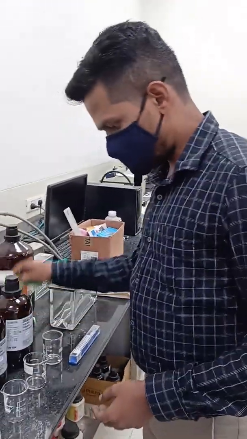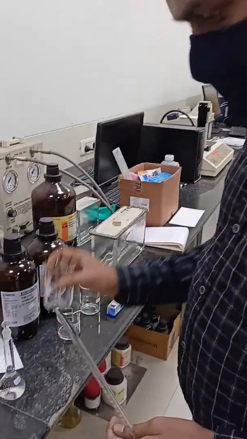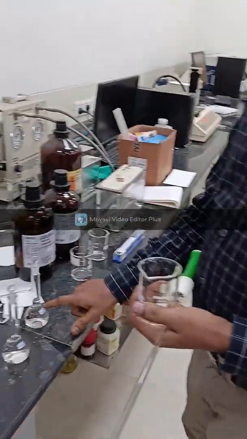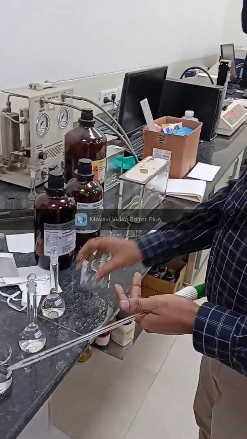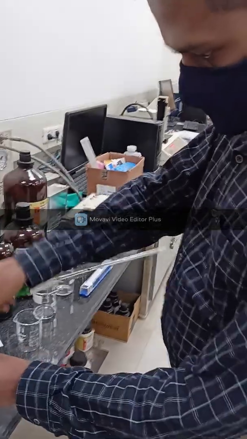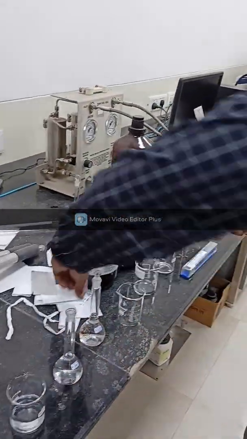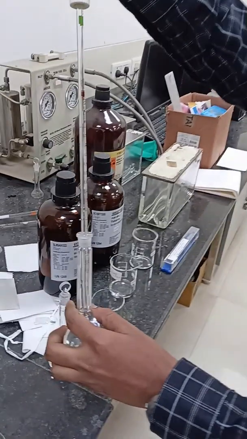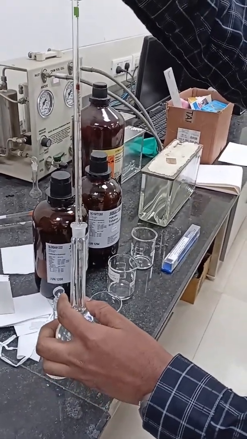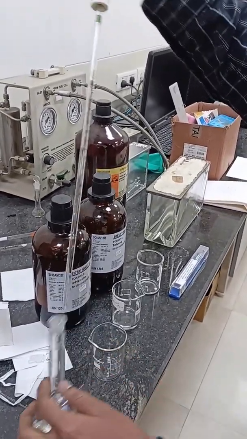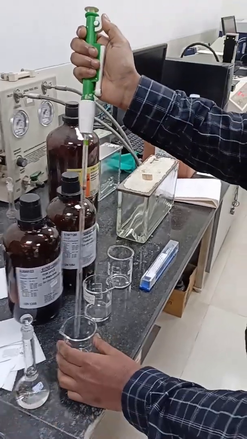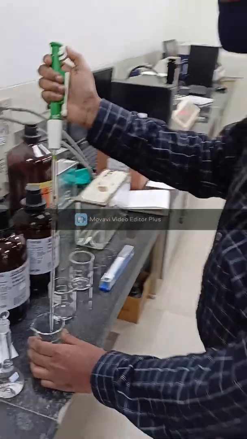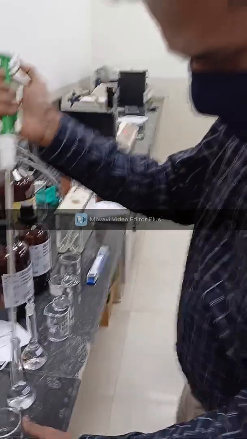Then we will prepare a solution of unknown concentration from these two standard solutions. Here we don't know the concentration of the prepared solution. We will just randomly take and add. Then we rinse with methanol.